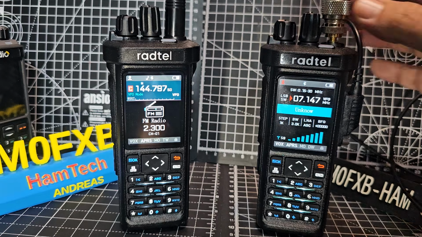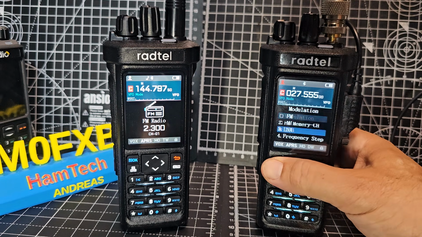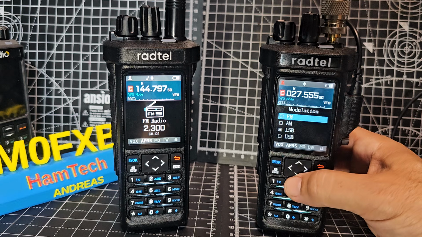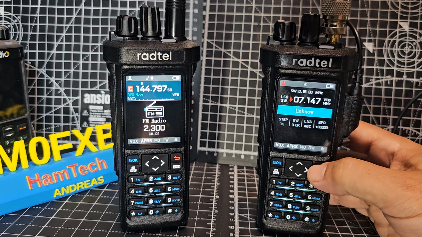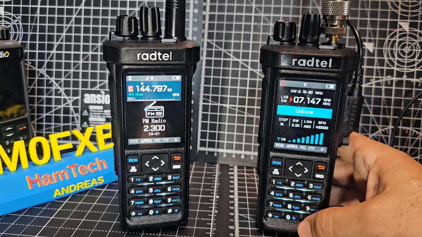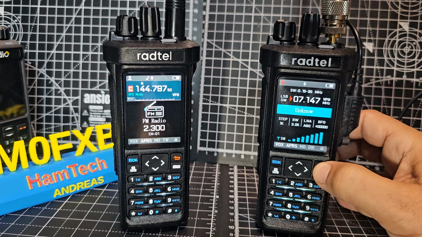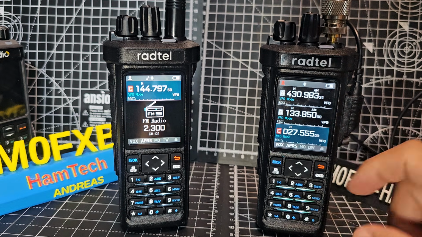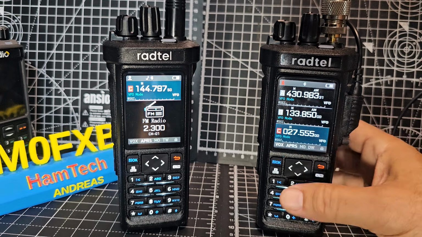Now with the Pro model, you can go menu, modulation, and look what you've got: AM, FM, upper sideband, lower sideband, and CW. But just remember that this is a receive only part of this radio. It's never ever going to transmit on upper sideband and lower sideband, CW, etc. Although the Pro model will transmit on CB. And if we go down here, it has to be in FM though.